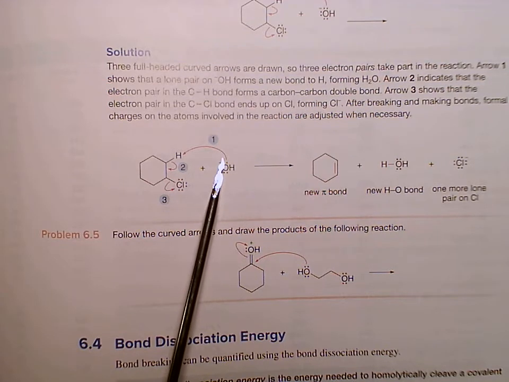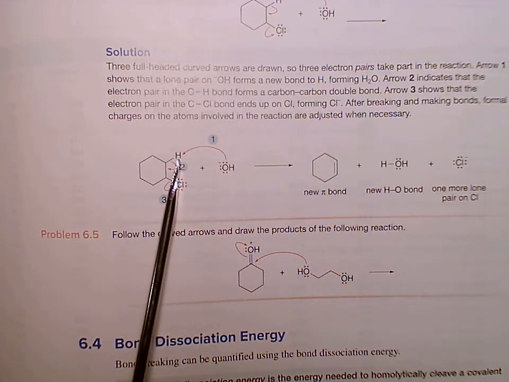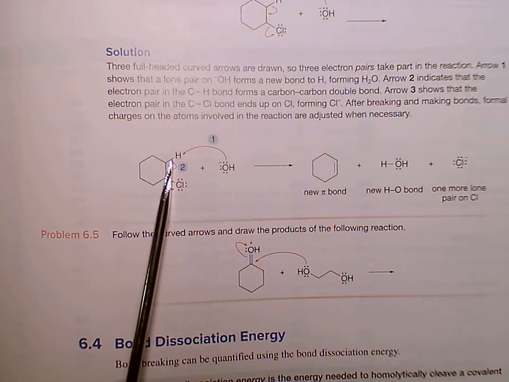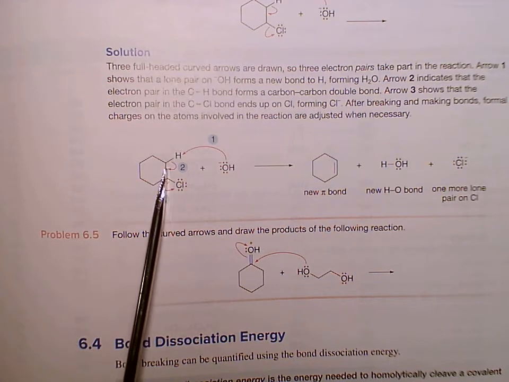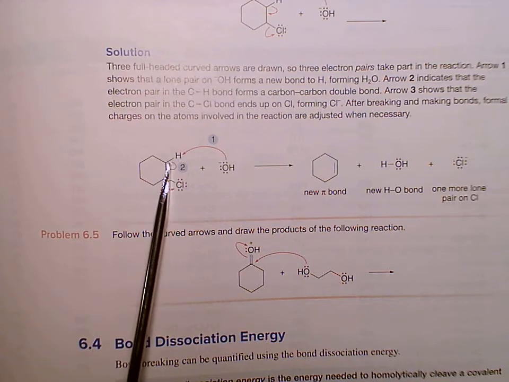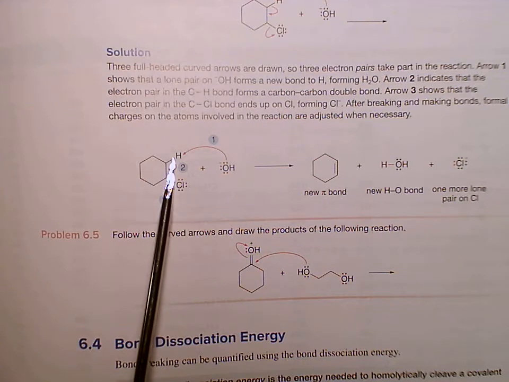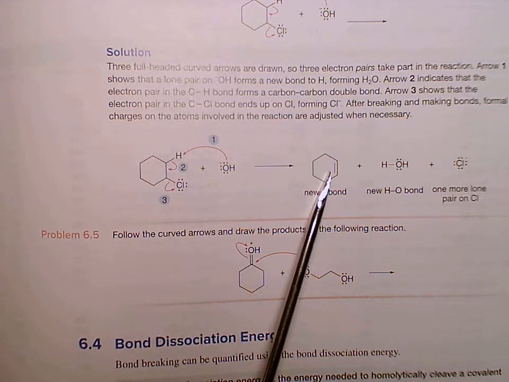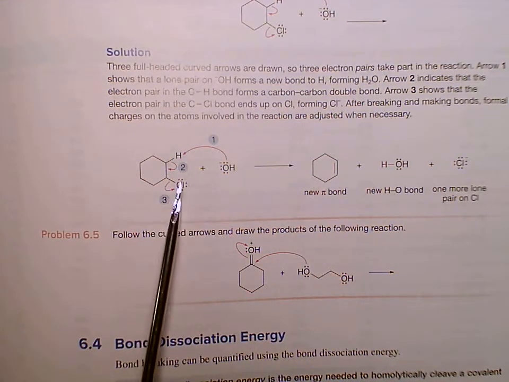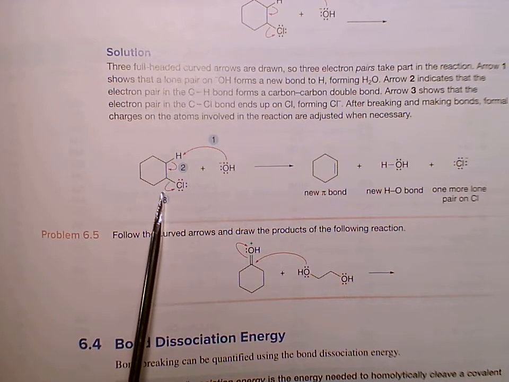So the hydroxide, a lone pair on hydroxide, forms a bond with this hydrogen. Whenever you have an arrow from a bond to another bond, it means that the two electrons of this carbon-hydrogen bond then become two electrons on this carbon-carbon bond. The two electrons go from here to here, and we form a double bond. And then this chloride takes those two electrons with it.